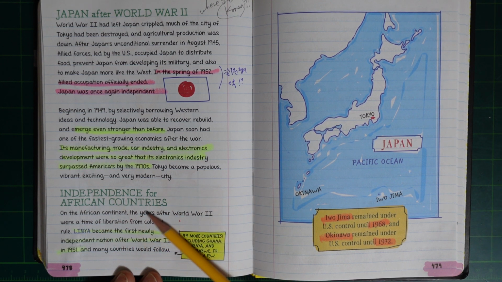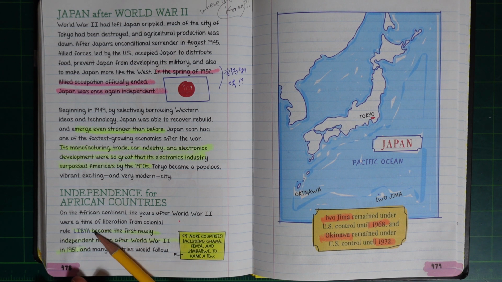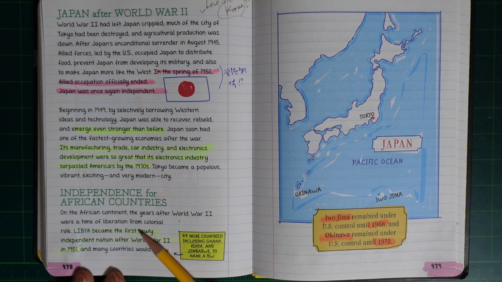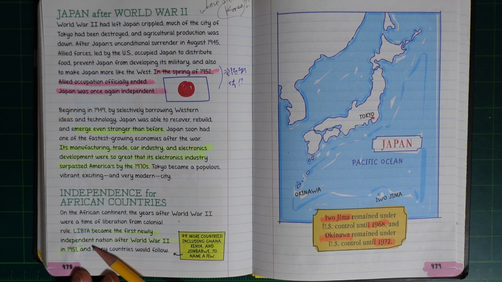Independence for African countries. On the African continent, the years after World War II were a time of rebellion from colonial rule. Libya became the first newly independent nation after World War II in 1951, and many countries would follow: 49 more, including Ghana, Kenya, and Zimbabwe, to name a few.